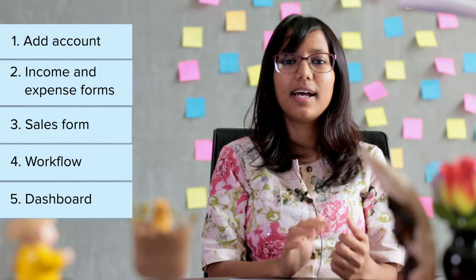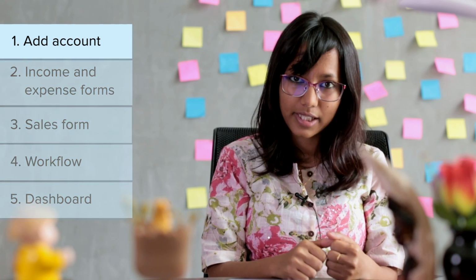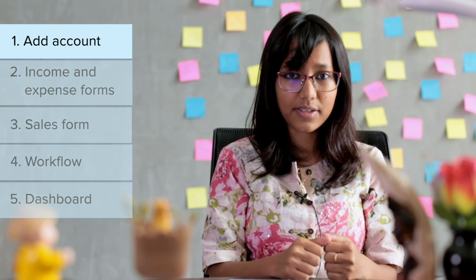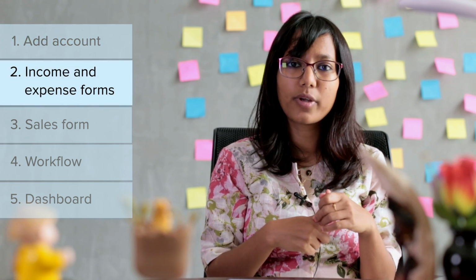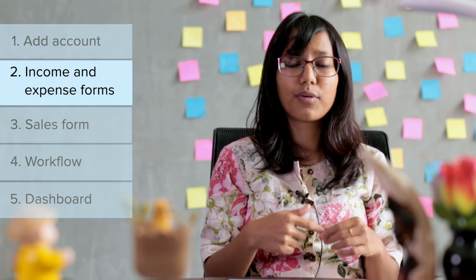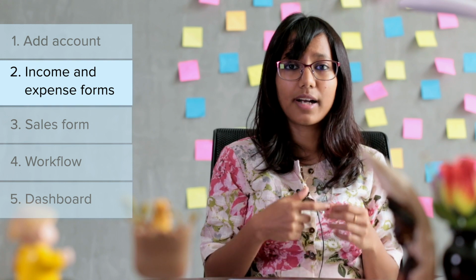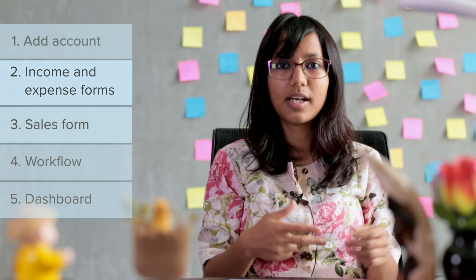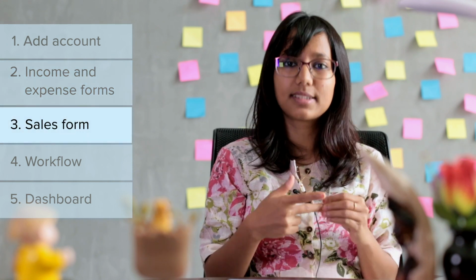So let's get started building it on our low-code platform Zoho Creator. We'll do this entire app through 5 basic steps. In the first step, we are going to add our account details, whether it's a current account or a savings account. In the second step, we are going to add forms for our contacts, for our expenses, and for our incomes. In the third step, we are going to add a sales form.